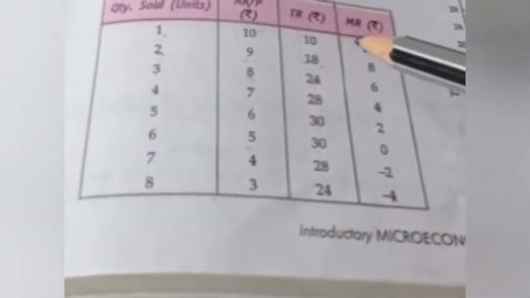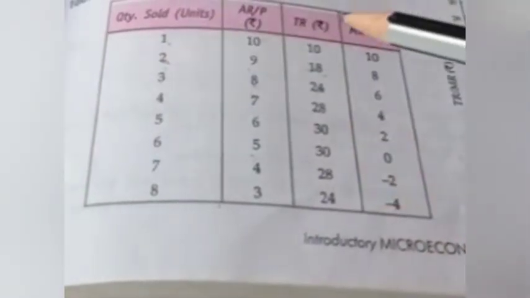When only one quantity is sold, average revenue is 10, total revenue is 10 and marginal revenue is 10. When two quantities are sold, total revenue is 18, average revenue is 18 by 2, that's why we get 9, and marginal revenue is 18 minus 10, so it is 8 by 2 minus 1, which is 1, so it is 8 by 1, that's why we get 8.